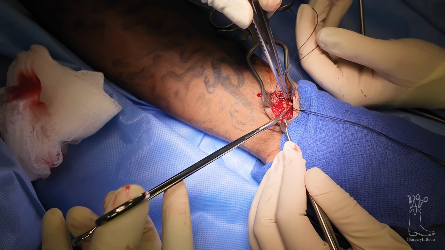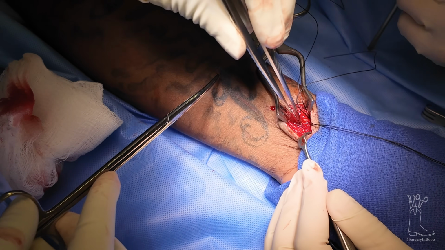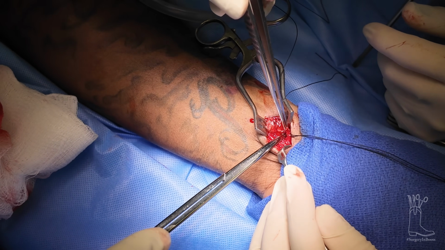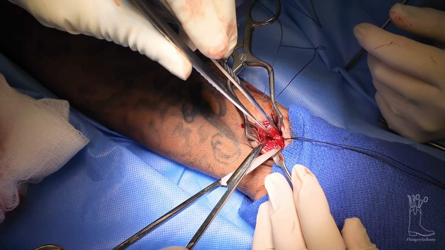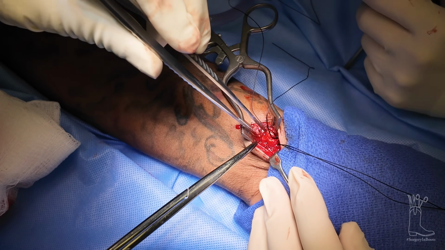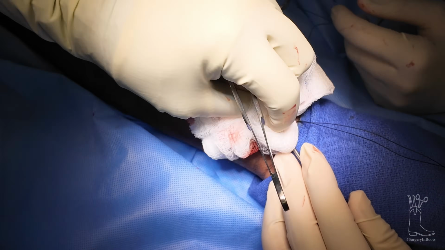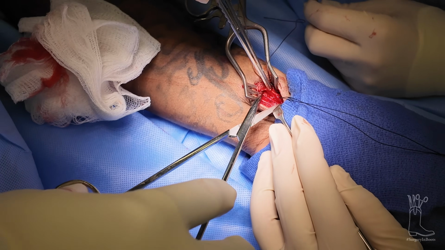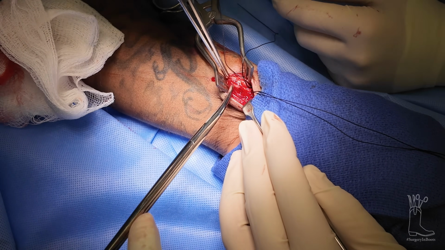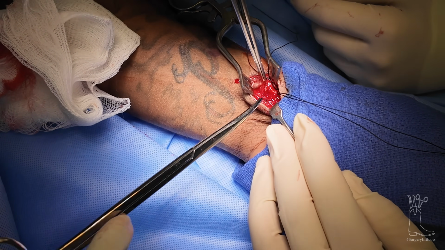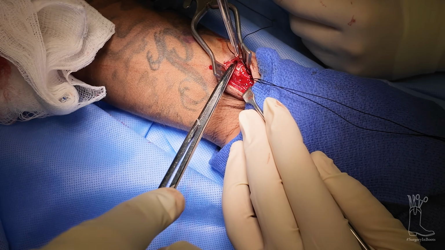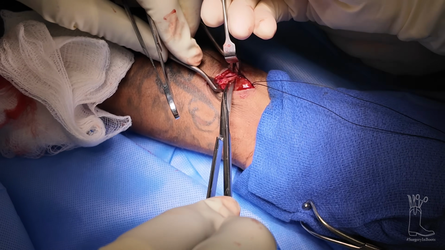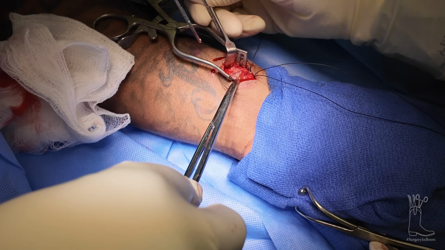So here's the cool part, the dude also has a ganglion cyst in the midst of all of this. So some of this is ganglion cyst, some of this is aneurysm. So we just kind of gotta dissect through and figure out which part is which. You know, last little bit. So yeah, that's fine.